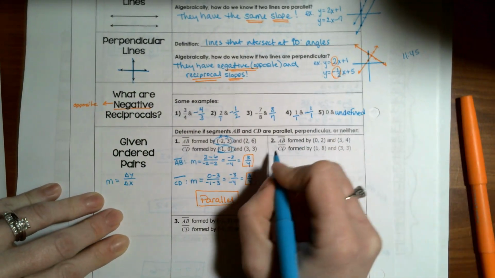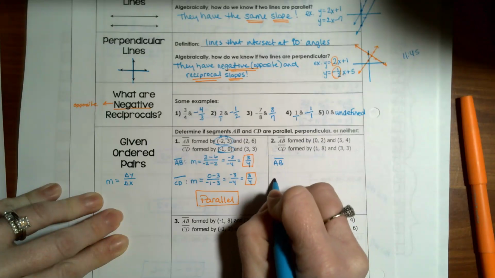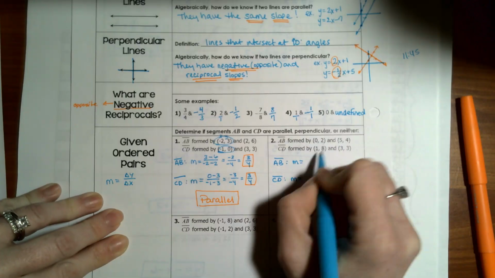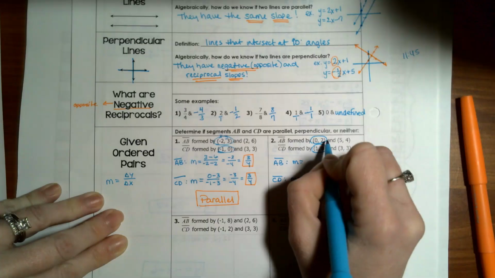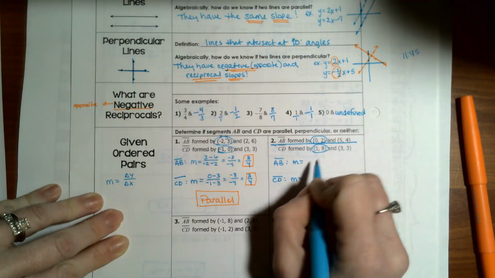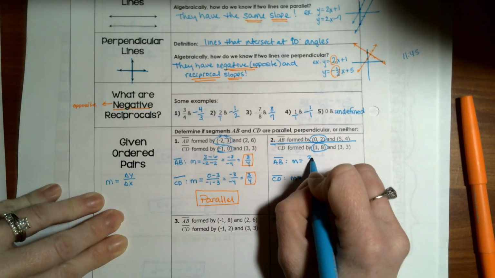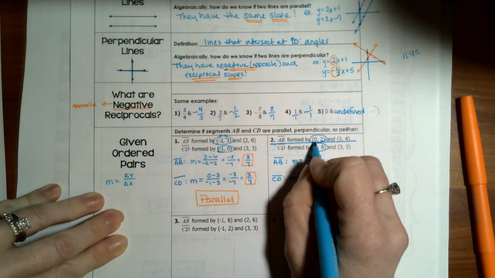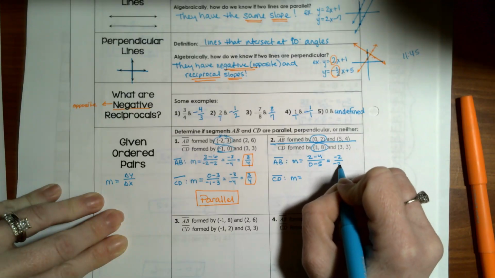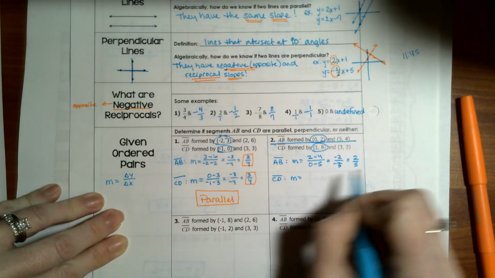Okay, let's try number 2. So we have another set of lines. We have lines AB and lines CD. We're finding their slopes. First one, remember we're going to keep these separate. So we have 0, 2, 5, 4. Those are our points. So we have our y's. We have 2 minus 4. And then we have 0 minus 5, which is negative 2 over negative 5, which is positive 2/5.